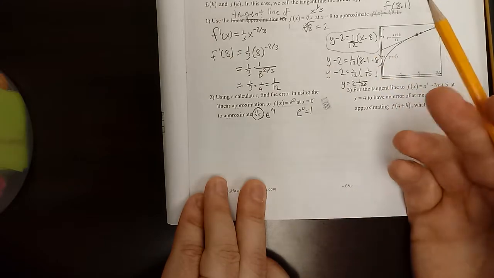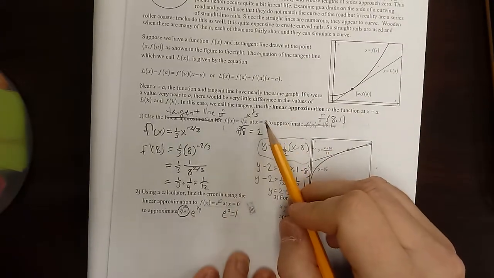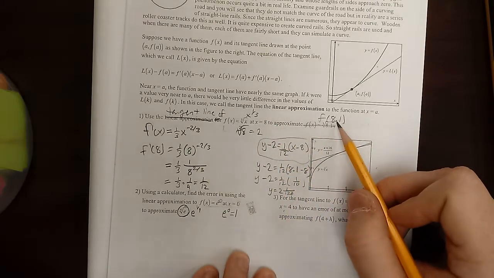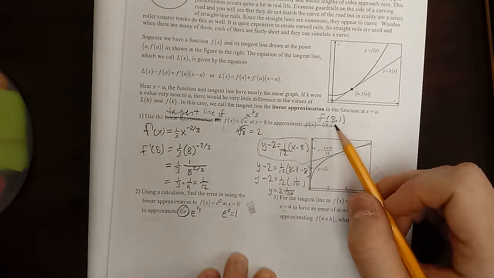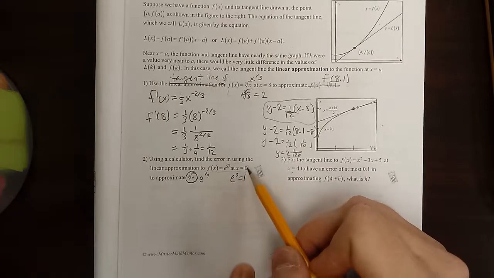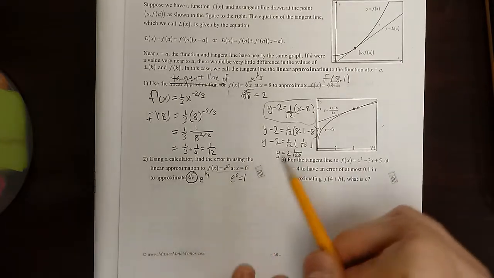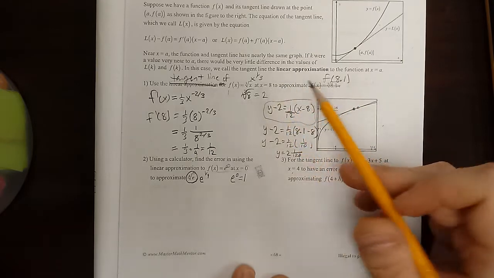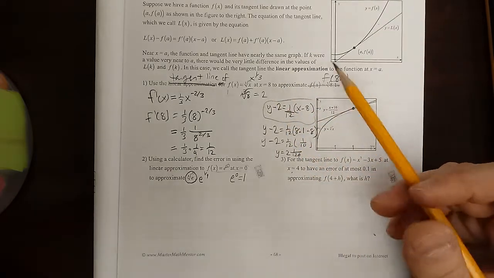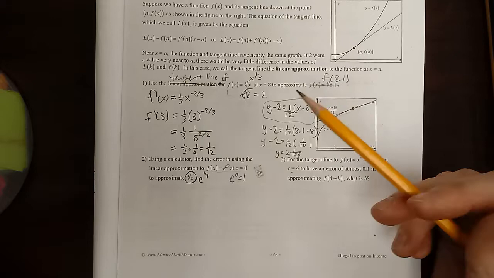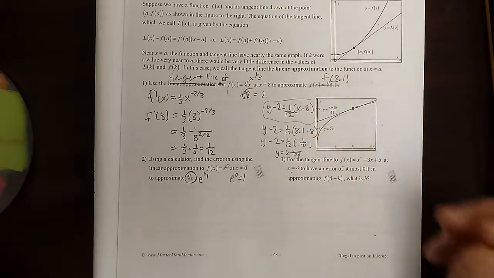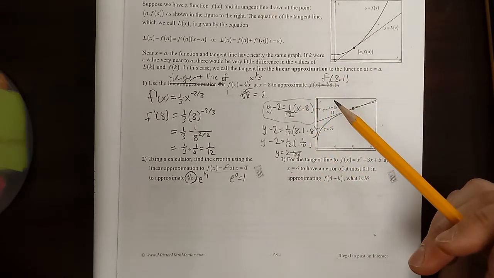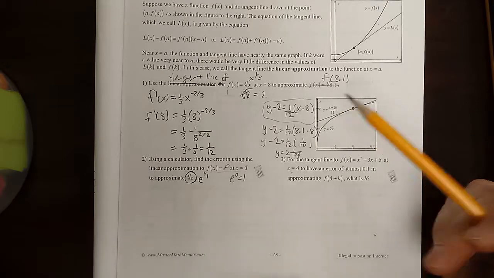I think a logical question to ask after that is, on this last one, they told us to start at 8. Why am I starting at 8? Because we want 8.1. Why am I starting at 0? Because I want 1/4. 1/4 is close to 0. 8.1 is close to 8. Usually what we're doing is taking the derivative at a number that's a lot easier to deal with, that's close to the number that we want. Usually it's just a whole number or an integer close to what we're looking for.